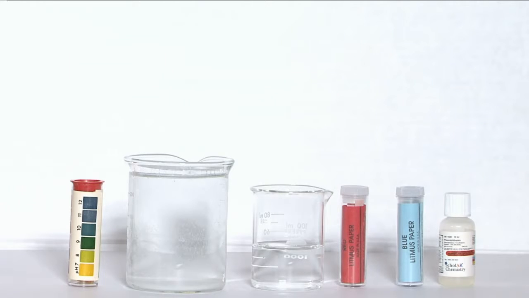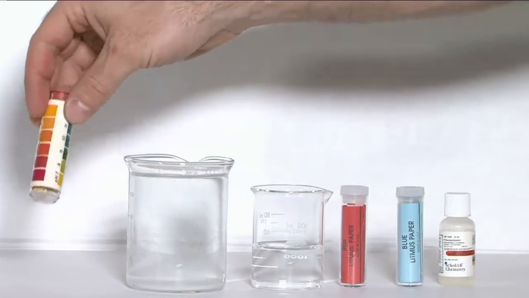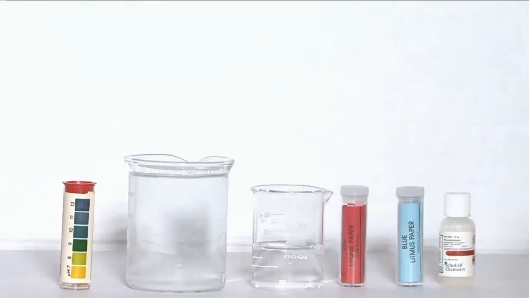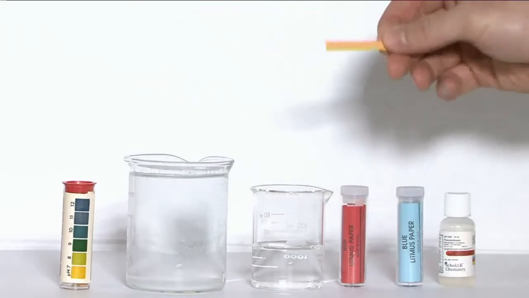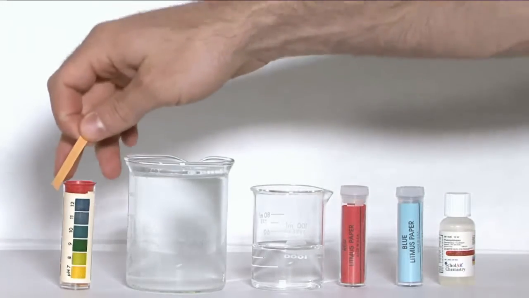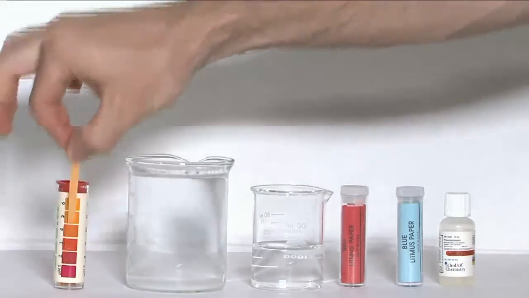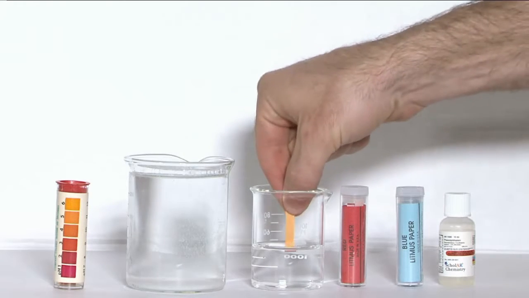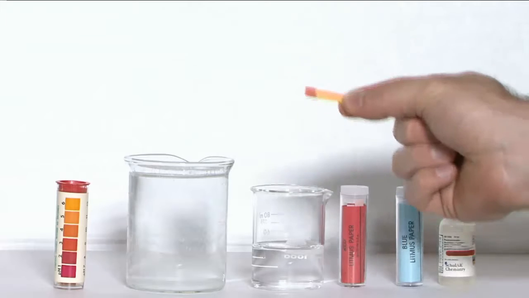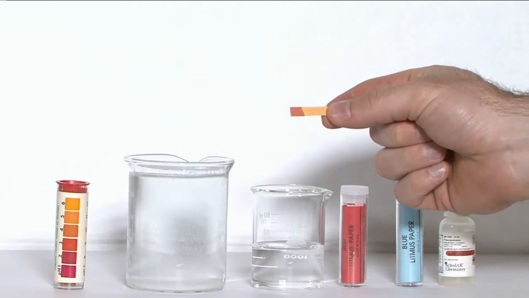Perfect. So this stuff here, it's called a universal indicator, and you pull it out and it has this nice orangey color. And if I put it in something like an acid, you can see the acids are all kind of these red colors. So I'm going to tear it into two here so we can test it on our acid and our base. If I put it in an acid, it immediately goes to this kind of reddish color.